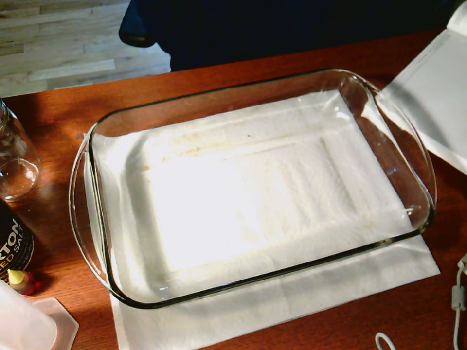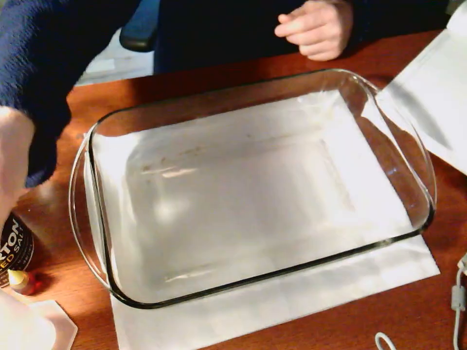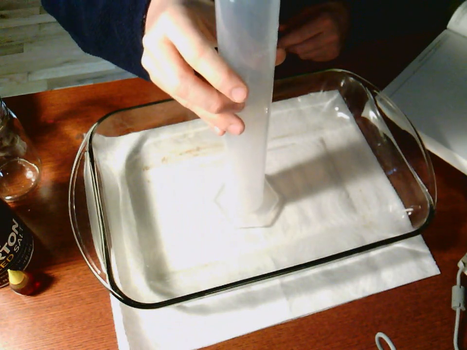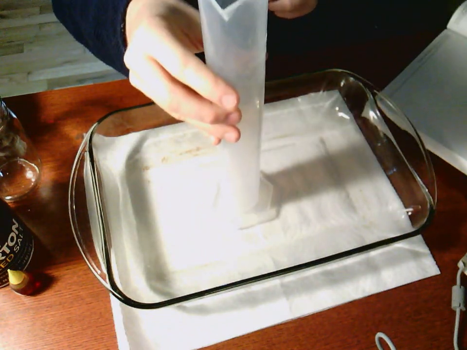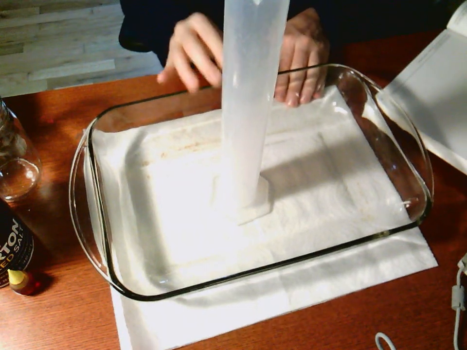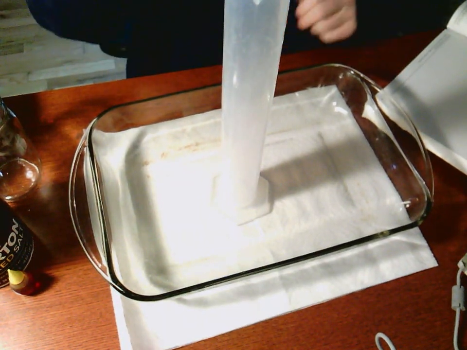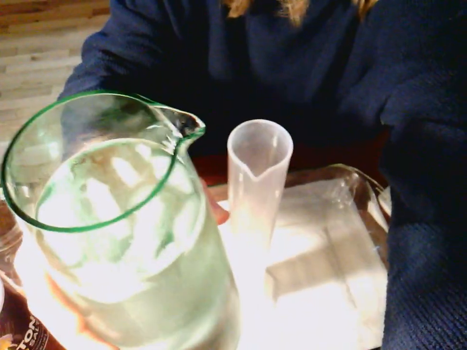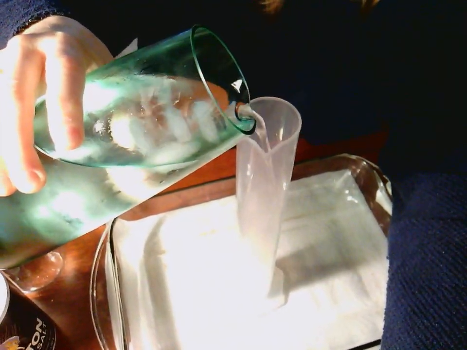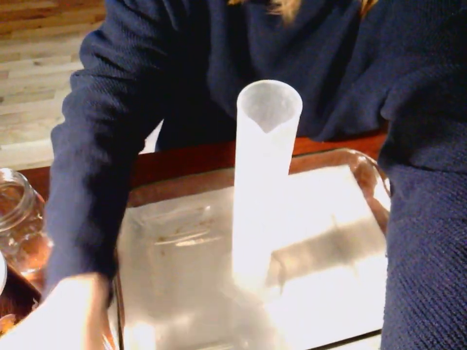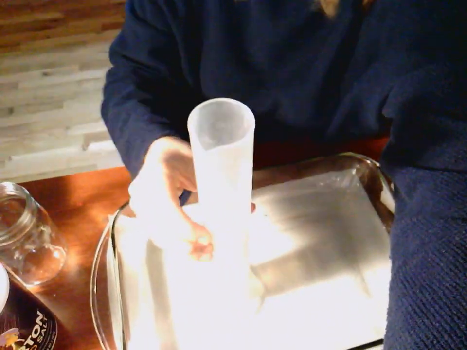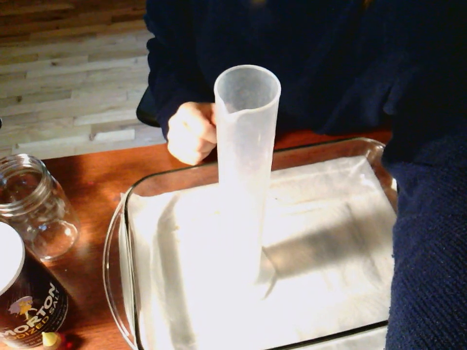So our first step is to measure 97 milliliters of very cold water into the graduated cylinder. So I'm going to put that right here. Still trying to get my camera up high enough so you guys can see everything. There we go. So I have a pitcher of ice water. I'm going to fill almost to 100. That's about 97 milliliters. I wish you guys were here to confirm.